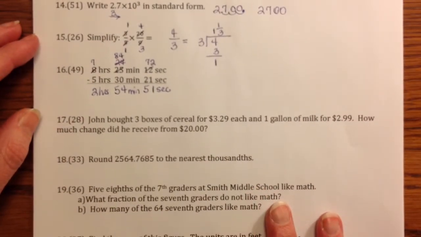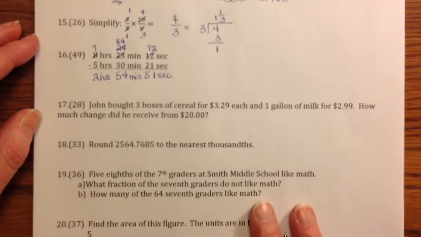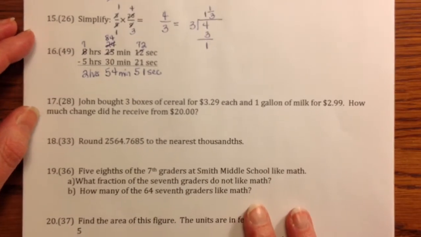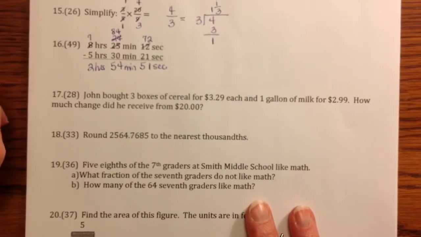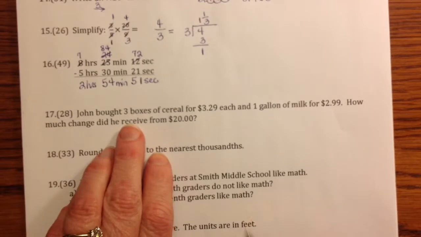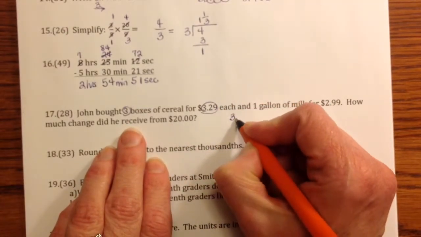Number 17. John bought 3 boxes of cereal for $3.29 each and 1 gallon of milk for $2.99. How much change did he receive from a $20? So I have 3 of these. Well, let's see how much he paid for the cereal.